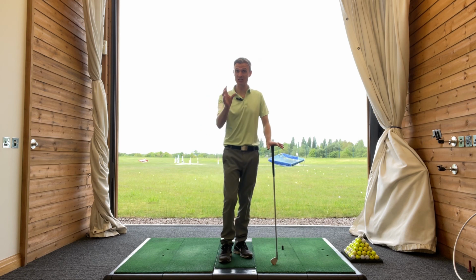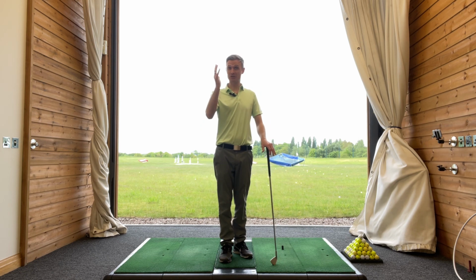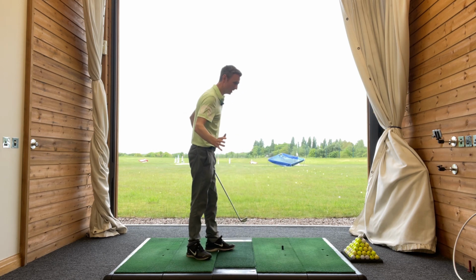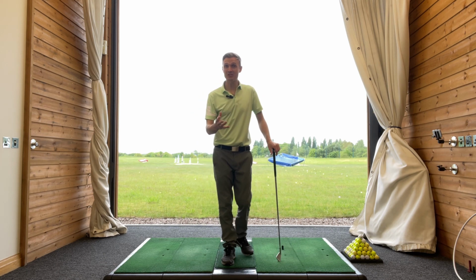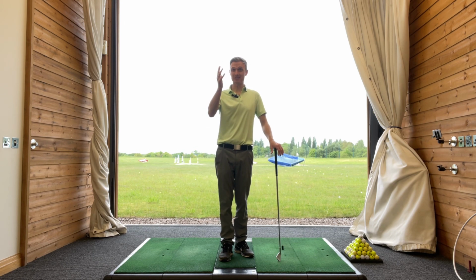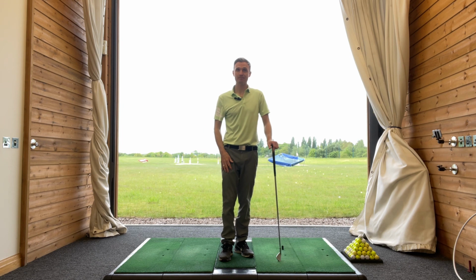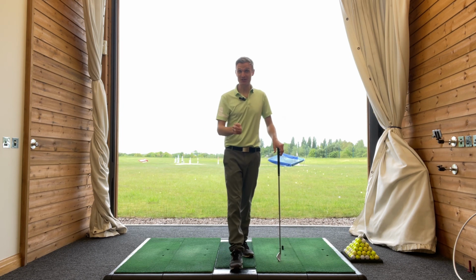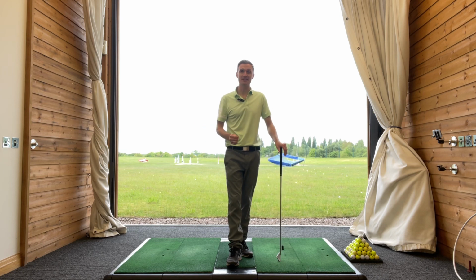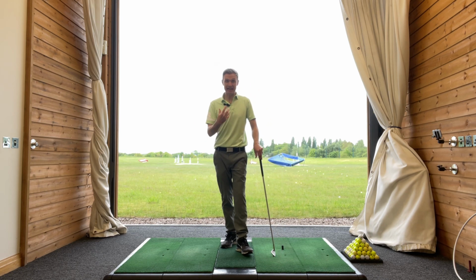You're going to have more consistent start lines and more consistent curvature. So that's the number one fault, inconsistency with the arc of swing. If you can get more consistency with that arc of swing, then you're going to have a lot more consistency with the ball flight.